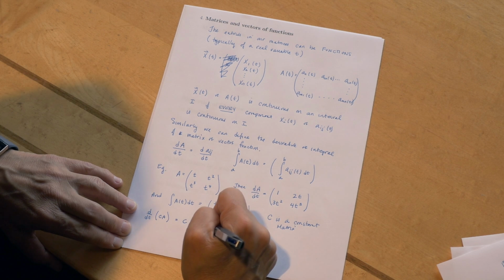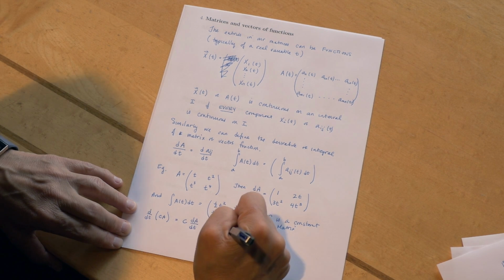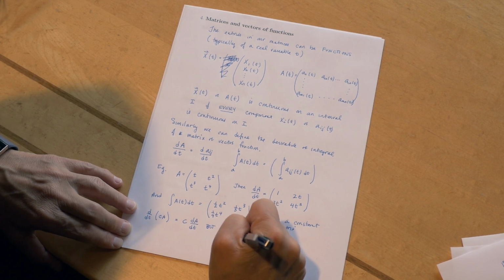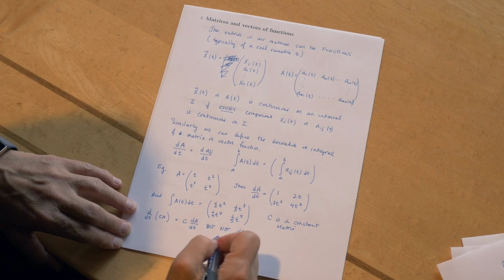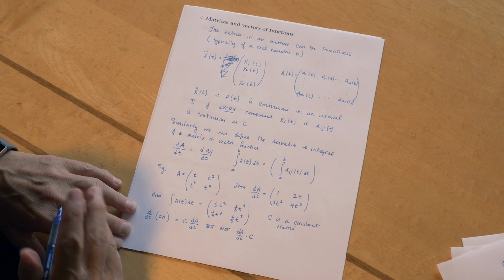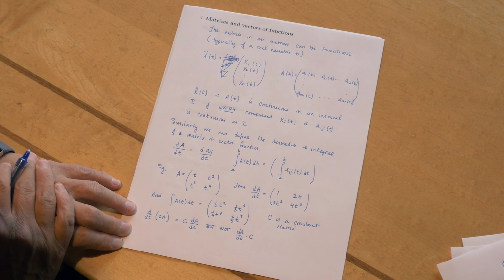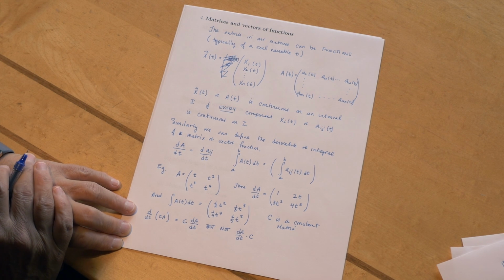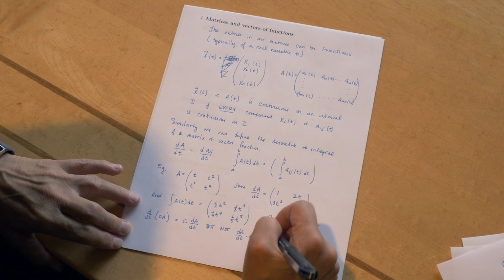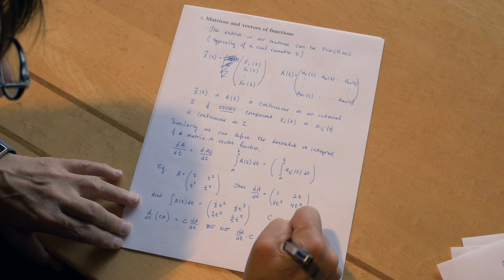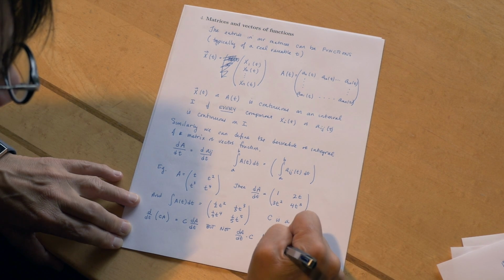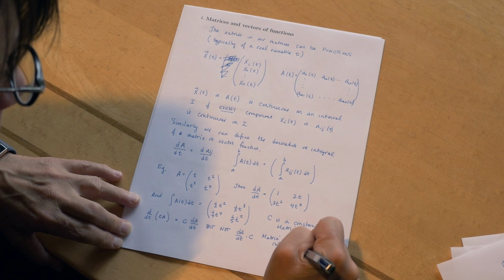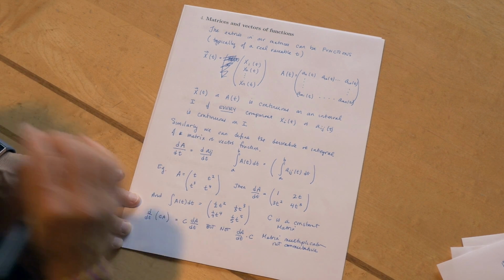Okay, but not dA by dt times C. That's because the matrix multiplication is not commutative. So be careful. This wouldn't matter if we were working simply with just functions and constants. We would be able to do it either way, but not here. So just let me reiterate: matrix multiplication is not commutative. So you have to keep things in the appropriate order.